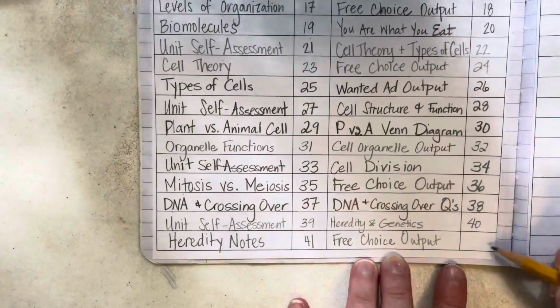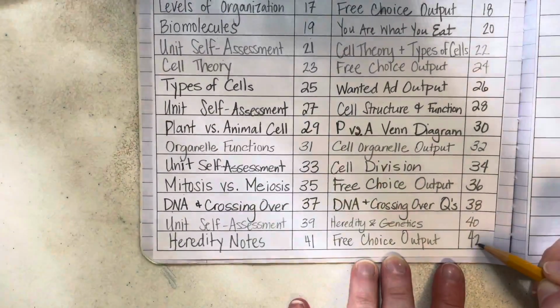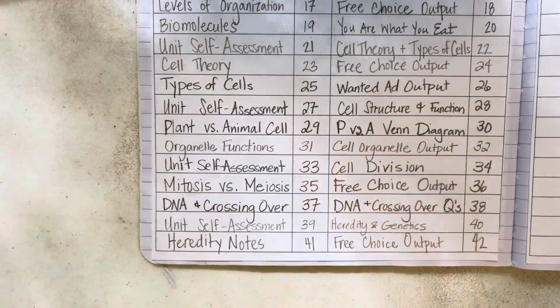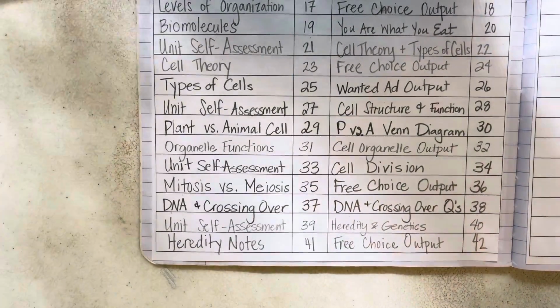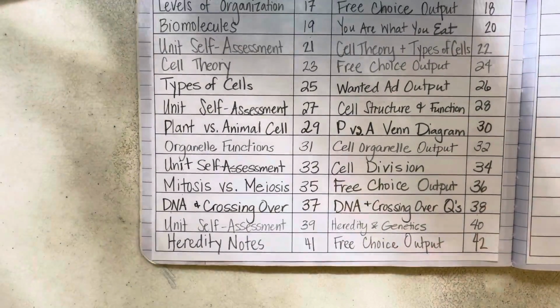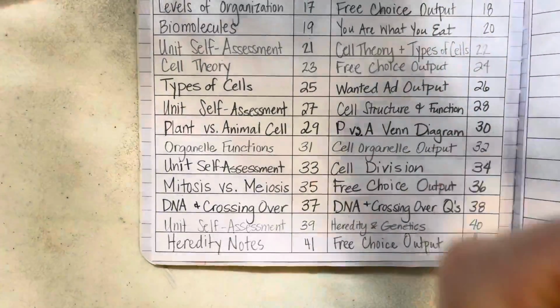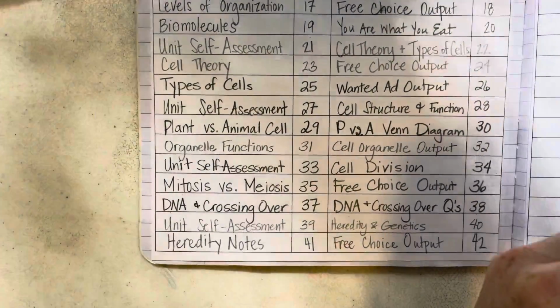On page 42. So go ahead and take a moment. You can pause the video if you need to and finish writing that down. I'm going to go ahead and jump to page 39.